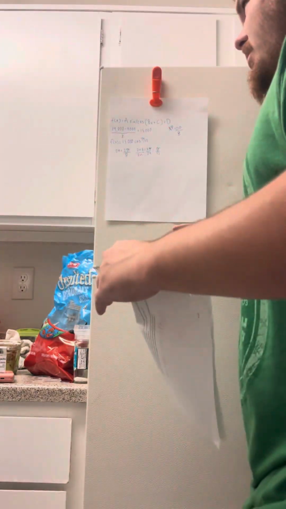So now we can put pi over 12, and there's no c, since that doesn't exist here. The next part is to find out our midline. The way to find that out is 34,000 plus 4,000, which will be 38,000, divided by 2 equals 19,000, because 19,000 is the midway point between 34,000 and 4,000.